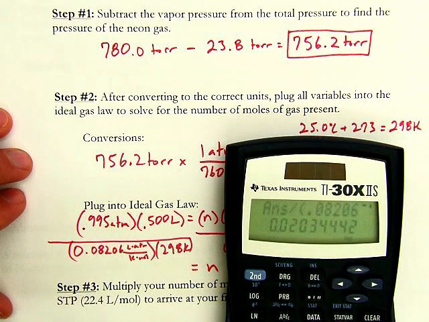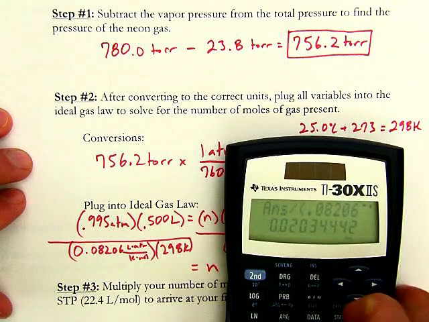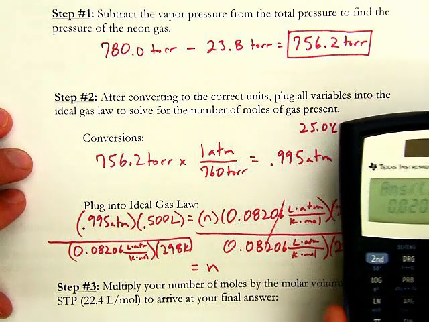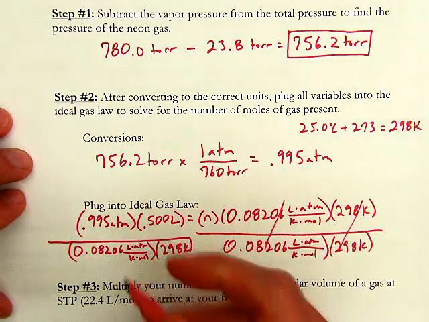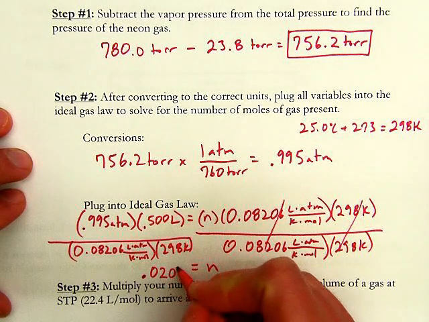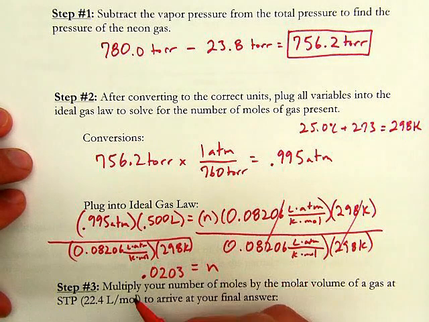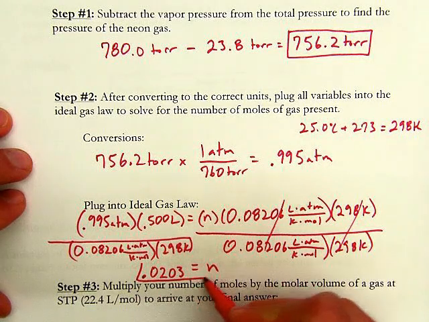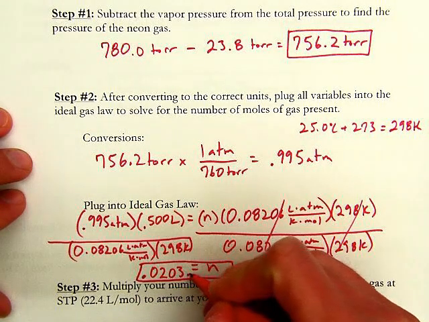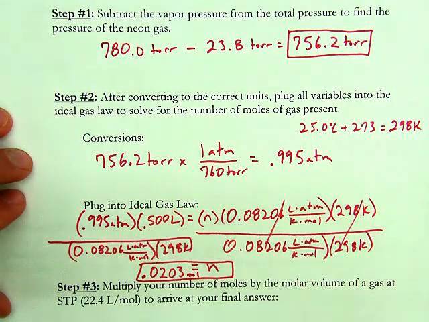And we get 0.02. We're going to go to 3 significant figures, so it's 0.0203. That's N, which is moles. So we now know how many moles of gas we have.